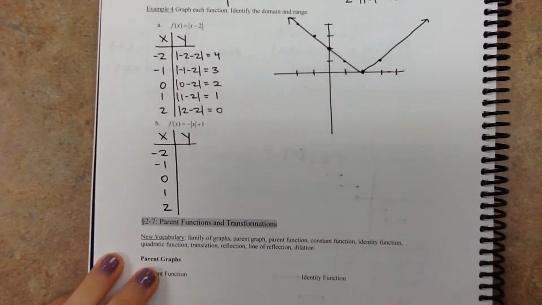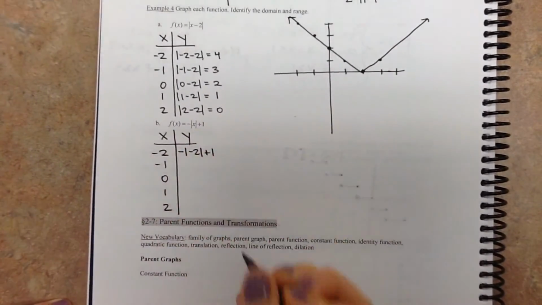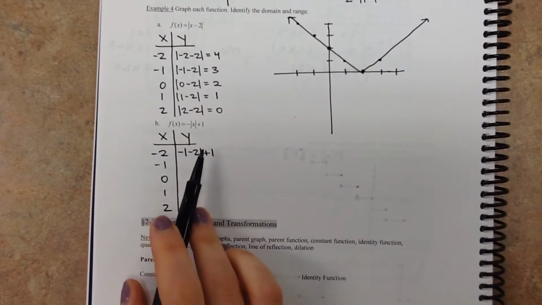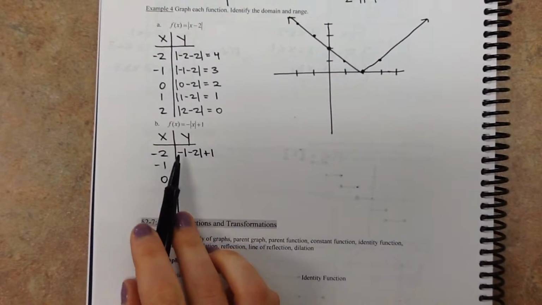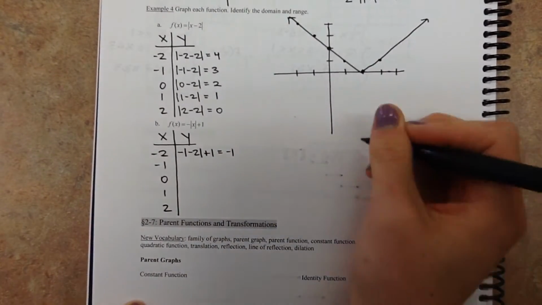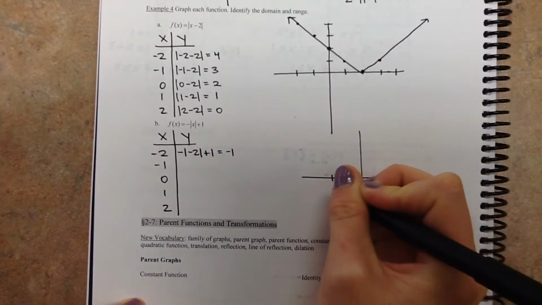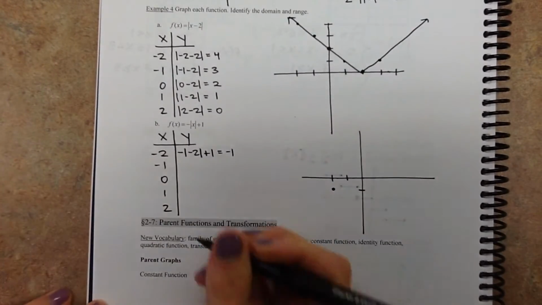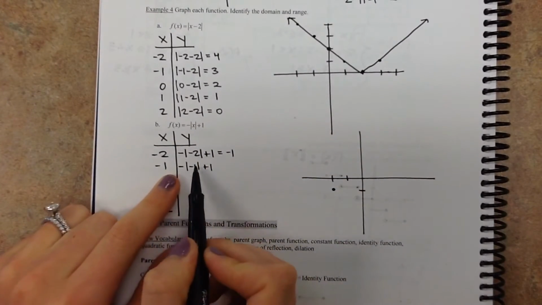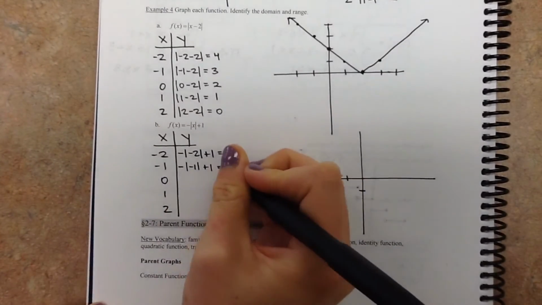Okay, so take those 5 x values and just take turns plugging them into the equation. Okay, so remember with absolute value, I can't distribute that negative. I take the absolute value, then I make it negative. So -2 is 2 units away. Make it negative. So -2 plus 1, which is negative 1. So I'm going to start plotting as I go. So negative 2, negative 1 is my first point. Then plug in negative 1, negative absolute value of negative 1, plus 1. So this is 1, which means the whole thing is negative 1, and then plus 1 gives me 0.